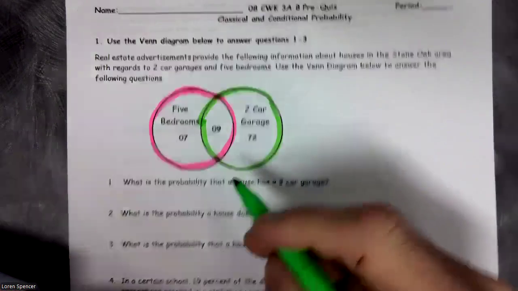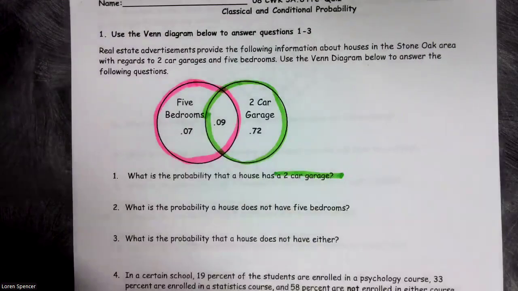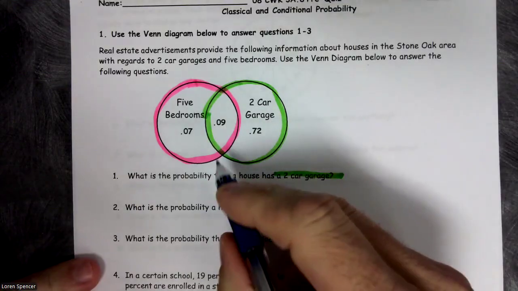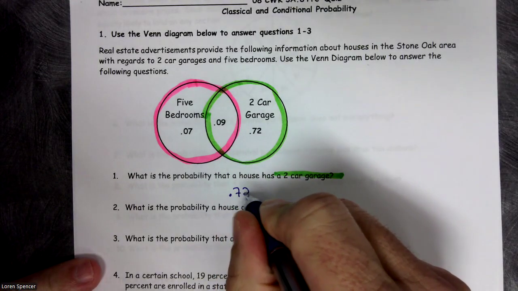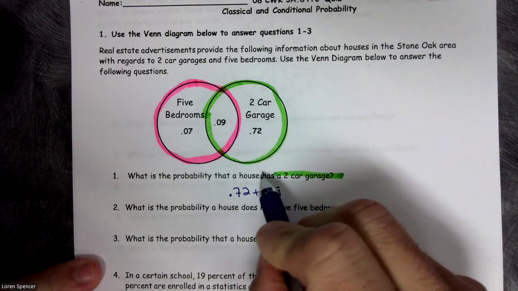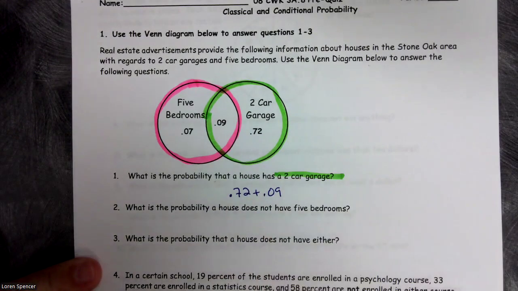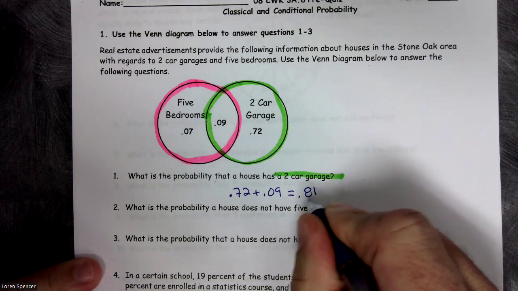So what's the probability a house has a two-car garage? Well, two-car garage was circled in green. So the probability is going to be the probability of the two-car only, 0.72, plus the probability of both, because it wasn't two-car only, has a two-car garage is this entire green circle. So in this case, that probability is 0.81.